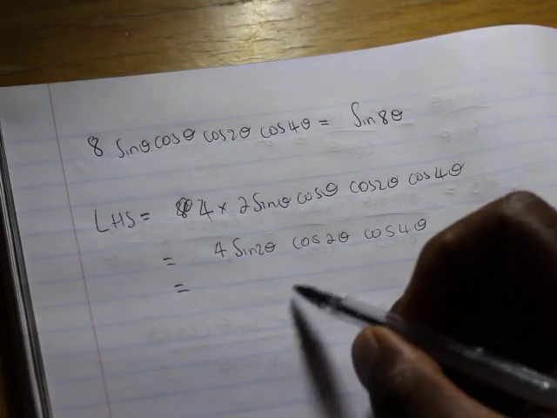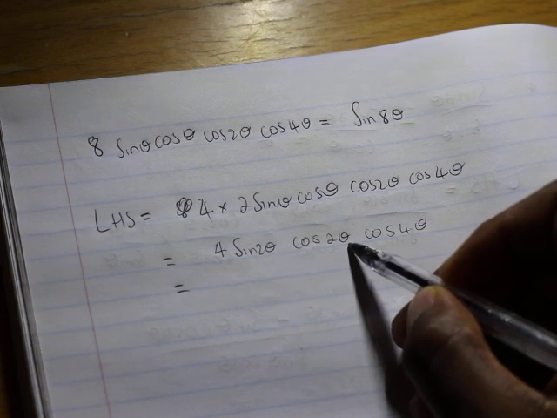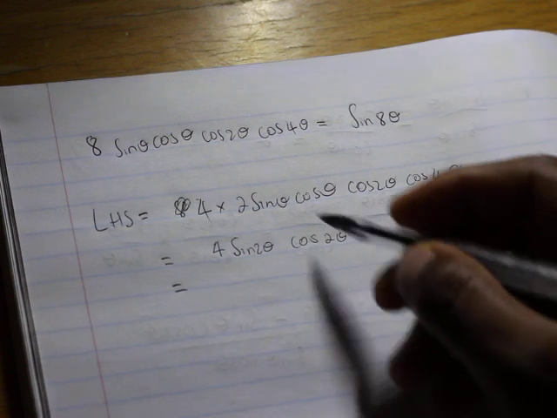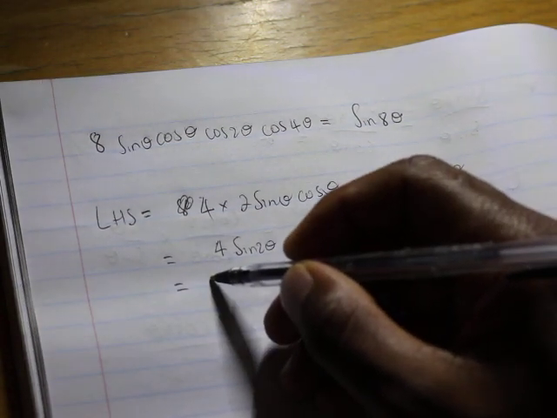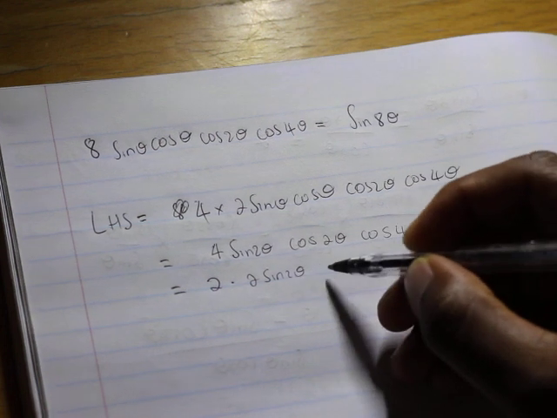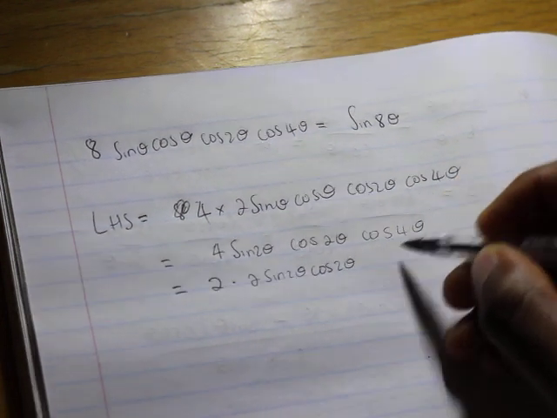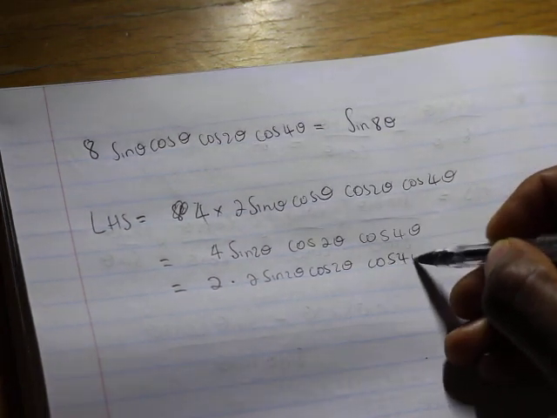All right, so sine 2 theta cos 2 theta, let's rewrite it as well. So 2 times 2 sine 2 theta cosine of 2 theta cosine of 4 theta.